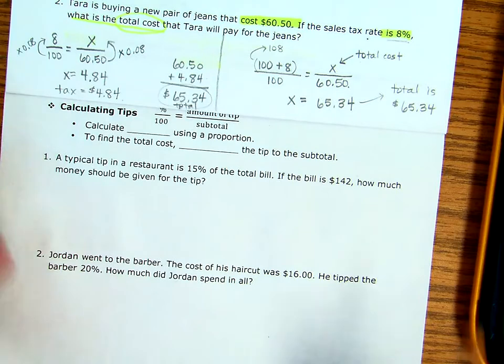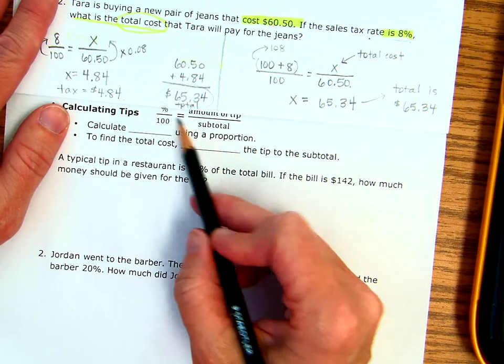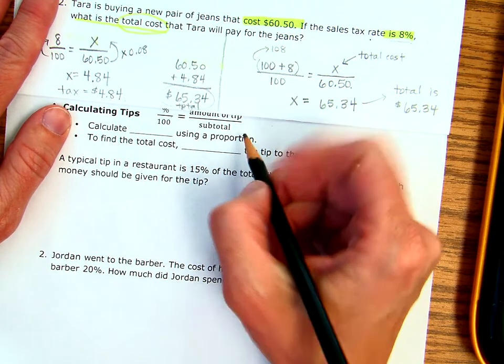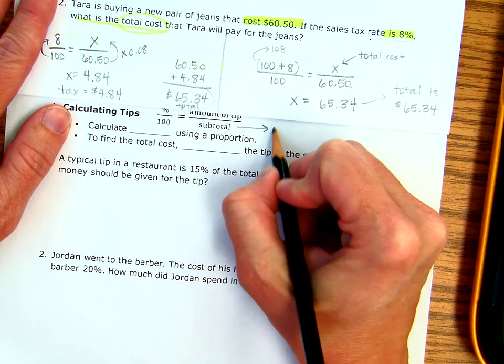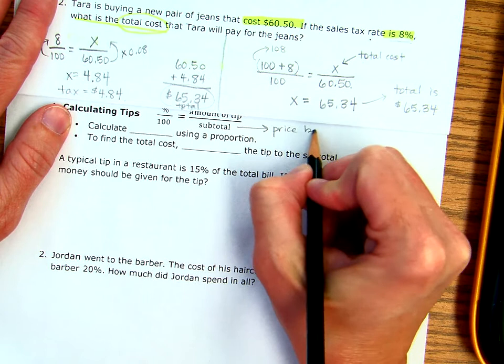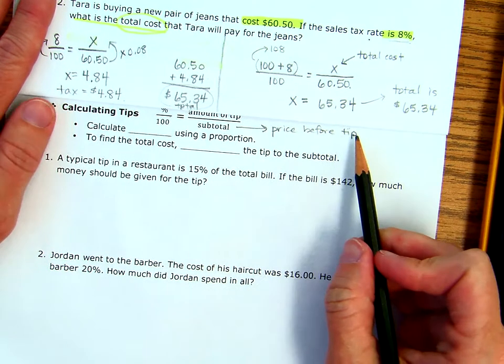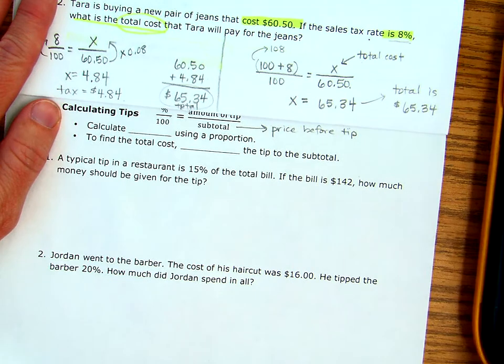And for the last one, calculating tips, we're going to take the amount of tip over the subtotal, and the subtotal again is the price before the tip. Sometimes people calculate their tips including the tax amount.